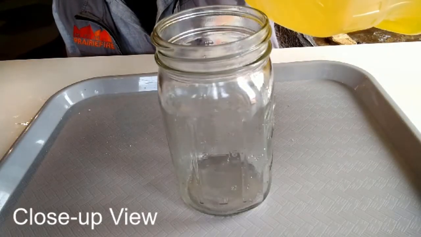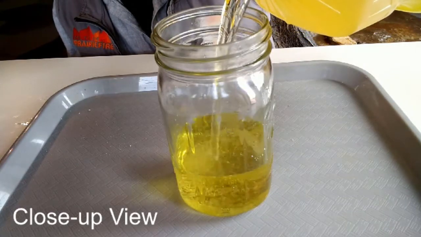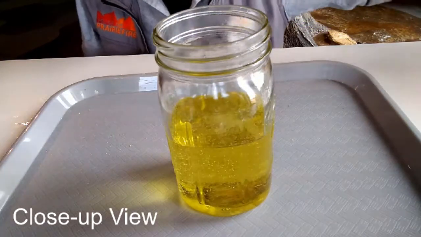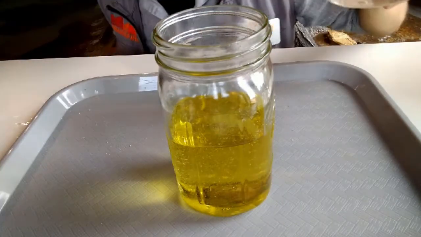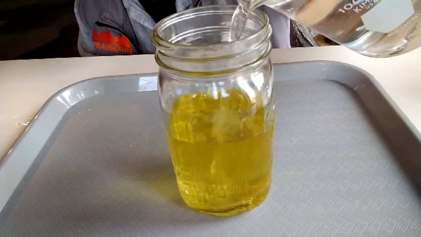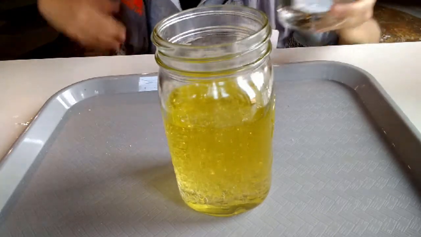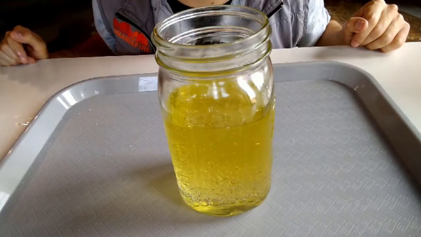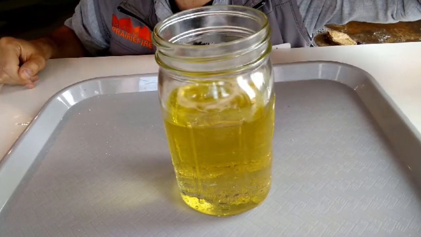Fill your glass about 2/3 of the way to the top with vegetable oil. Next, add 3/4 of an inch to an inch of water. About like that. And you want to give it a little bit of time to settle. Pick your favorite color of food coloring and add 3 to 4 drops.